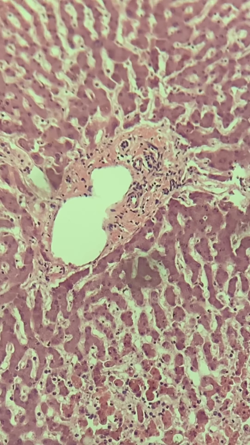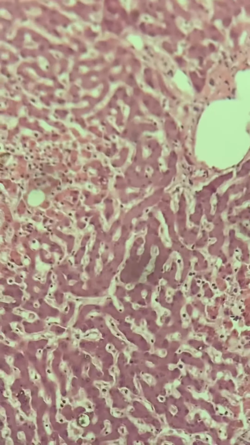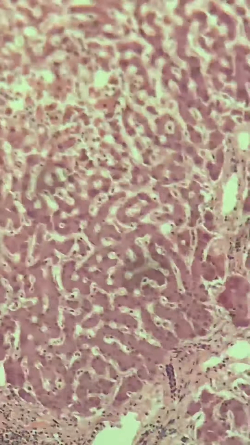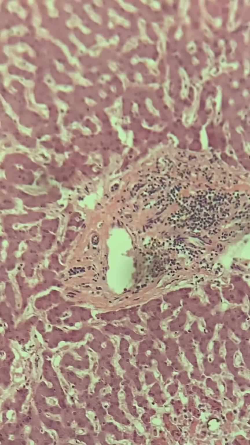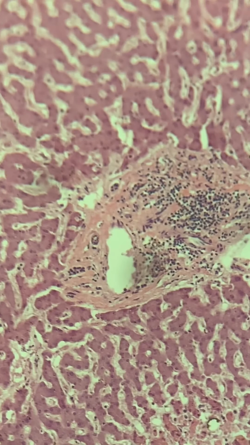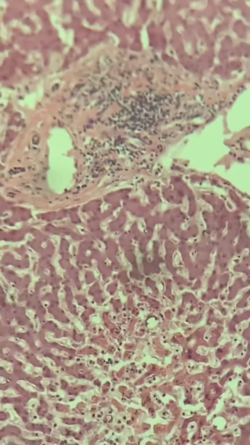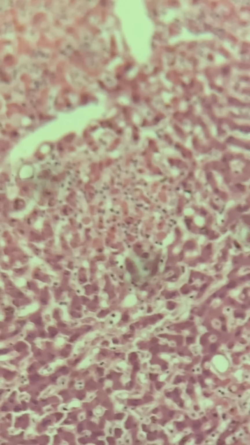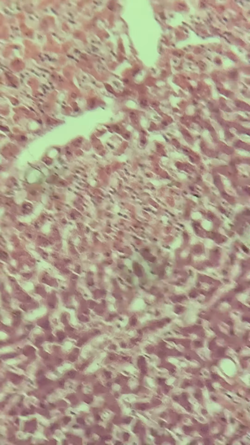There's a little slight fibrosis in the portal triad there, but there is no bridging fibrosis or cirrhosis. Just want to give you, and there is more intense inflammation within one of the portal triads. And obviously some zonal necrosis. There's more little micro abscesses within the hepatic lobule.